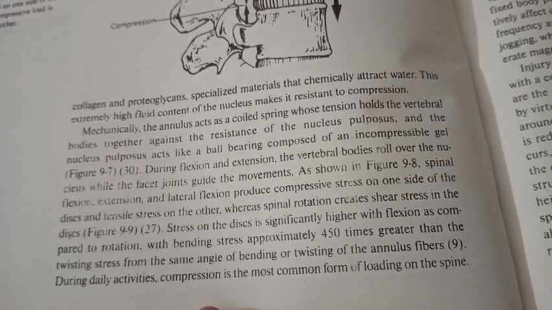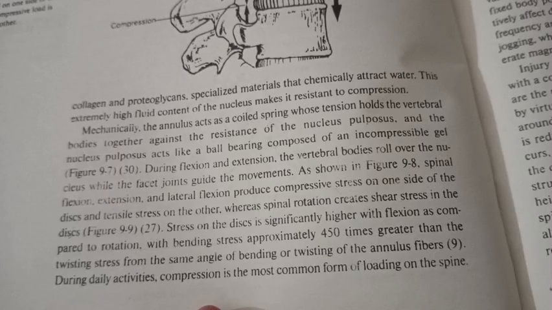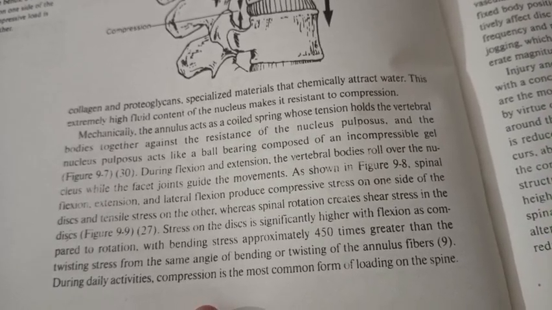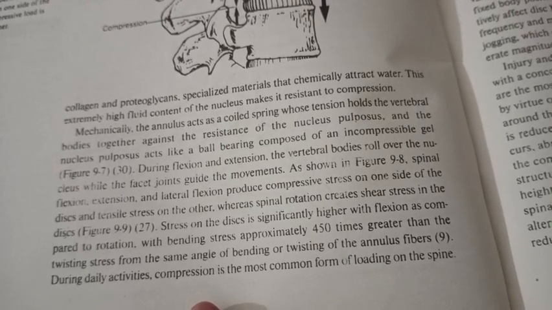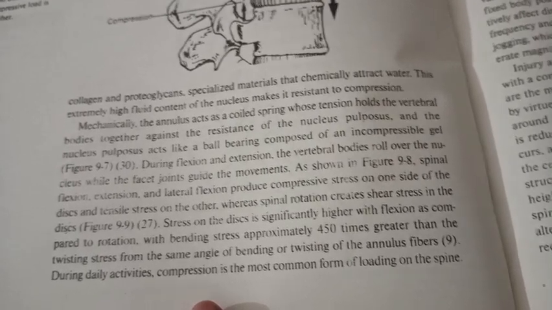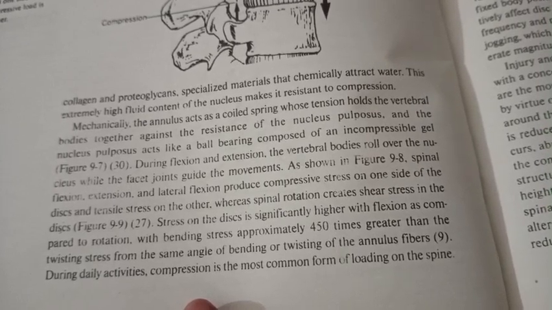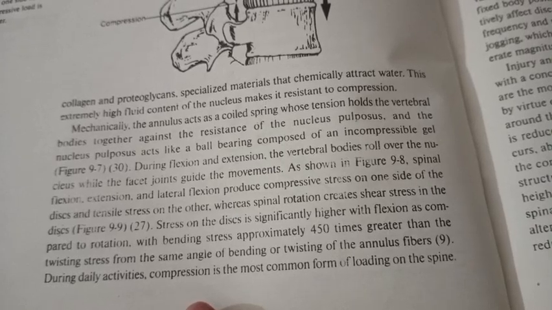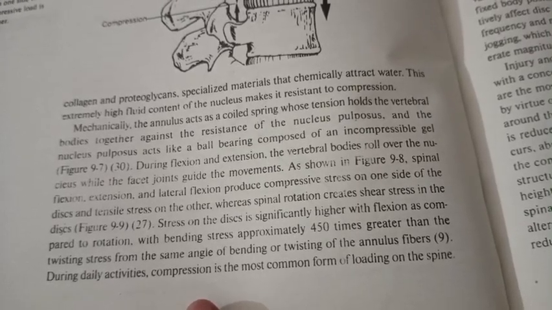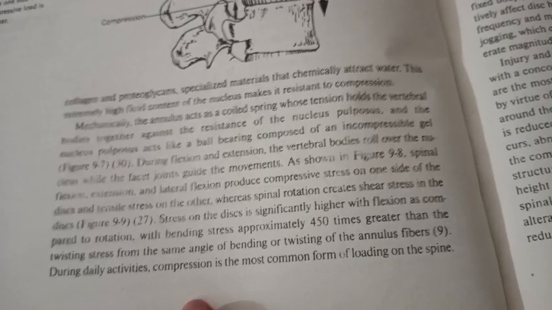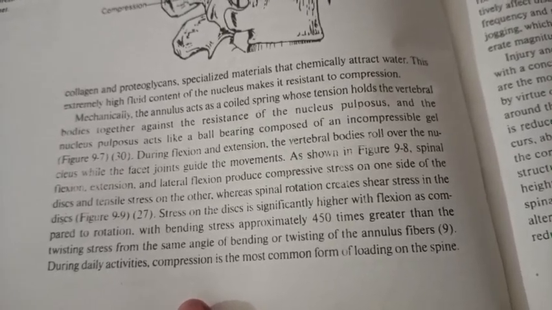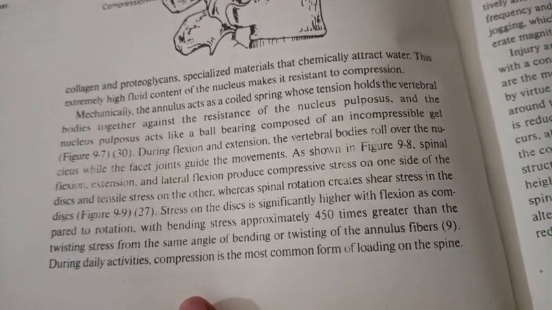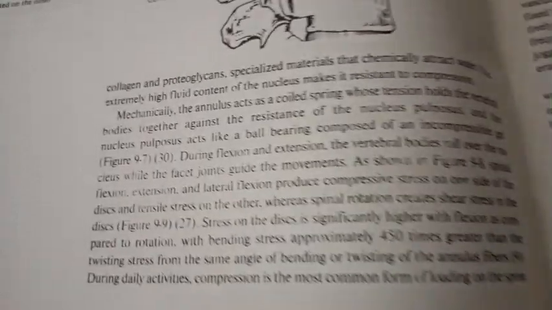Mechanically, the annulus acts as a colloid spring whose tension holds the vertebral bodies together against the resistance of the nucleus pulposus, and the nucleus pulposus acts like a ball bearing composed of an incompressible gel. During flexion and extension, the vertebral bodies roll over the nucleus while the facet joints guide the movement, as shown. Spinal flexion, extension, and movement are available. Stress on the disc is significantly higher with these movements. During daily activities, the movements form the loading of the spine.